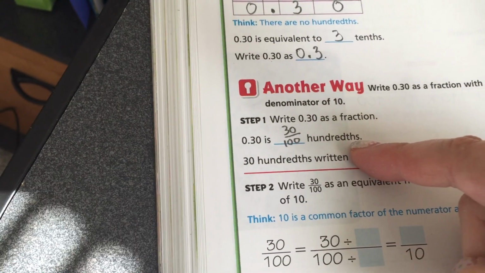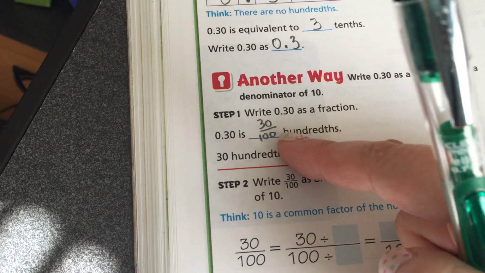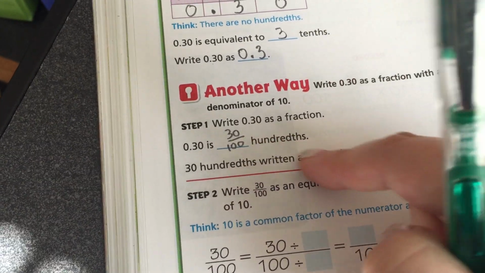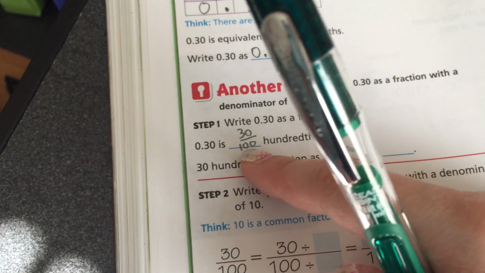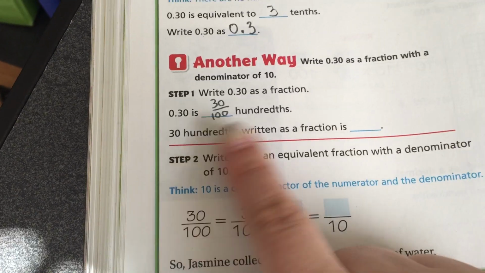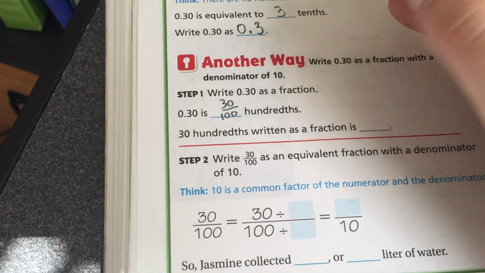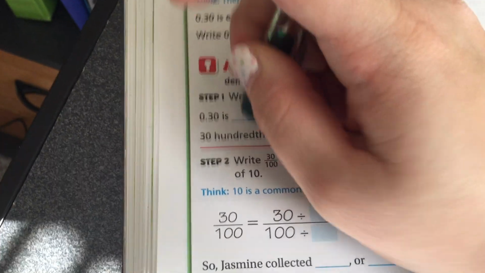Because it would be 30 of those little boxes filled in. 3 whole groups of 10, but 30 little boxes. Because it wants us to write it in hundredths, we have to think of how many little boxes it is, how many out of 100 it would be. So 30 100ths written as a fraction is, oh, whoops, hang on.